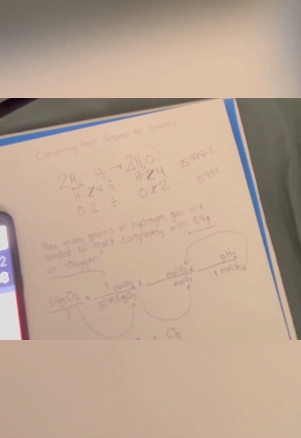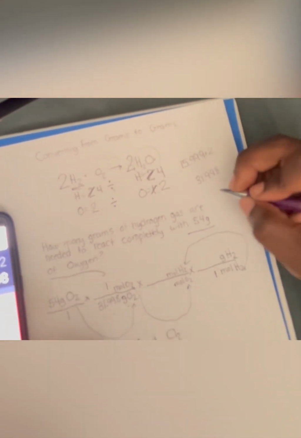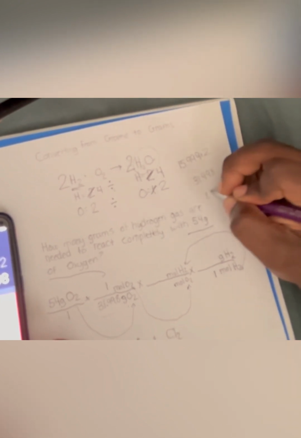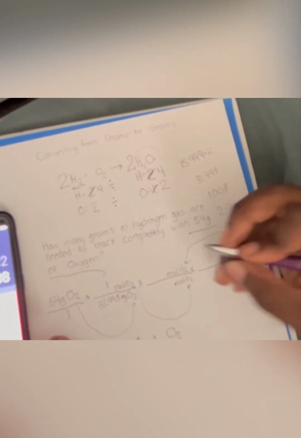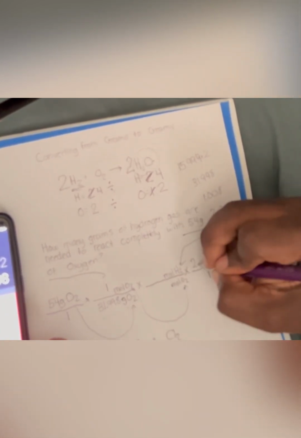So then over here for H2, the atomic mass is 1.008 times 2 will be 2.016. So up here, you're gonna have 2.016. So let's clarify it again. 1.008 times 2 equals 2.016.